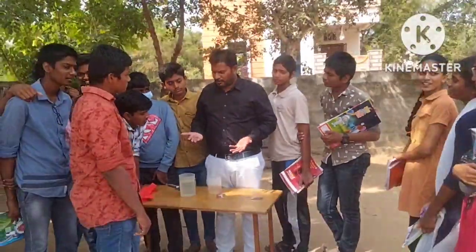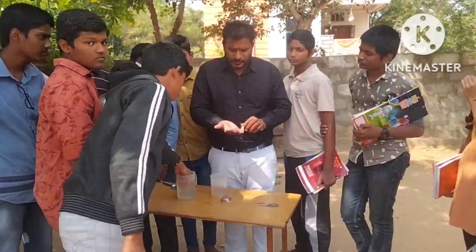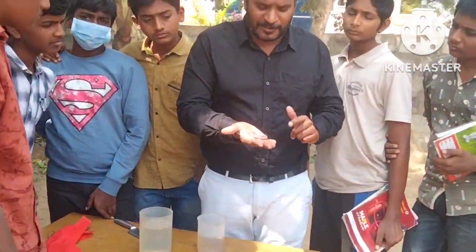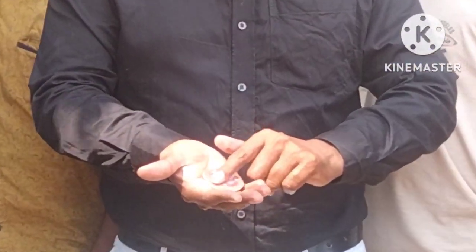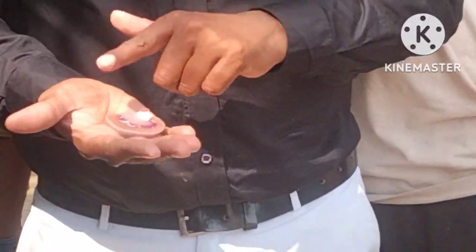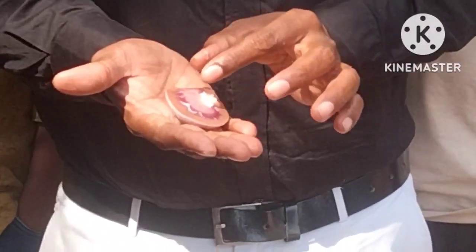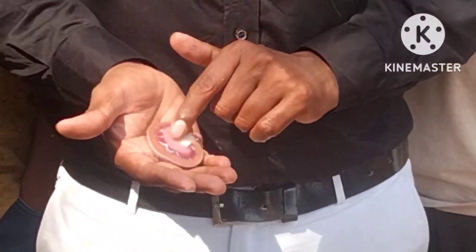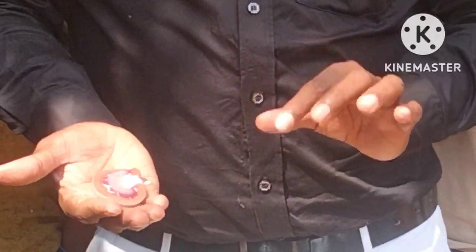Okay, come forward. In the LS of kidney, listen carefully. In the LS of kidney, there are two regions present. The outer region, deep brown in color, is called the cortex of the kidney. And the other region, which is present on the inner side of the kidney, is called the medulla of the kidney. In the medulla of the kidney, there are 9 to 12 pyramid-like structures. Those are called renal pyramids.